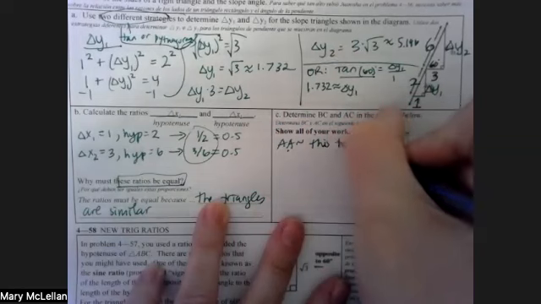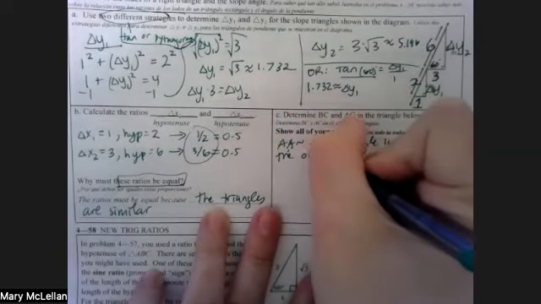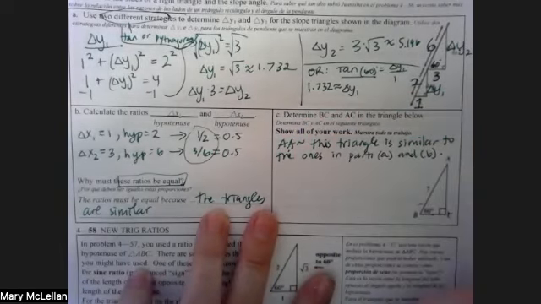this triangle is similar to the ones in parts A and B. And because of that, I can take this triangle and set up my ratios to solve for my missing piece.